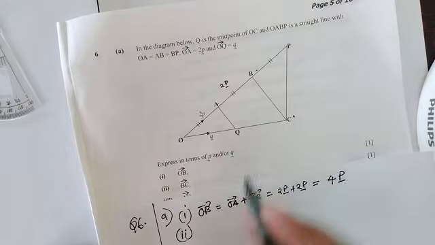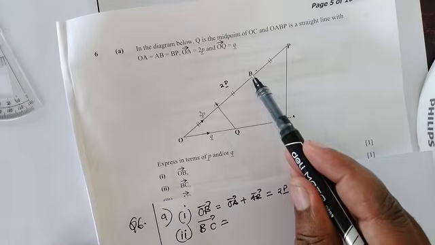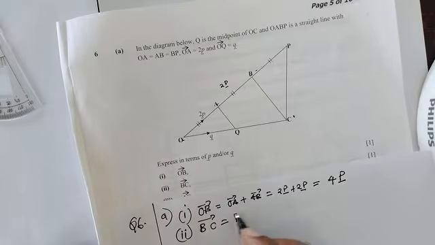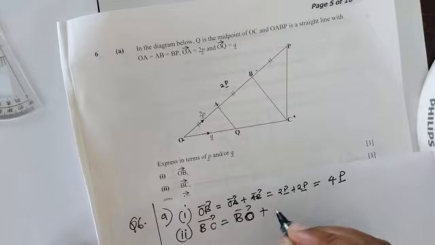B to C. So we want to find vector BC. How do we get it? You can move from B to O to C. So BC is equal to BO plus OC. Take note, this is supposed to be BO plus OC.